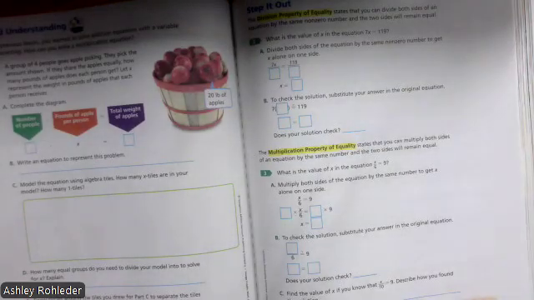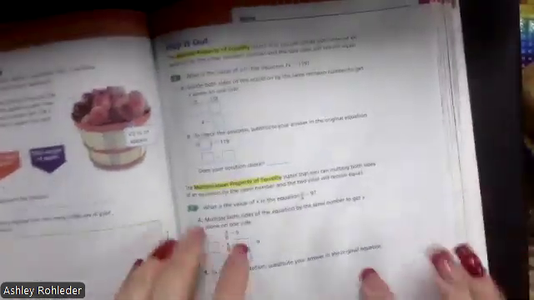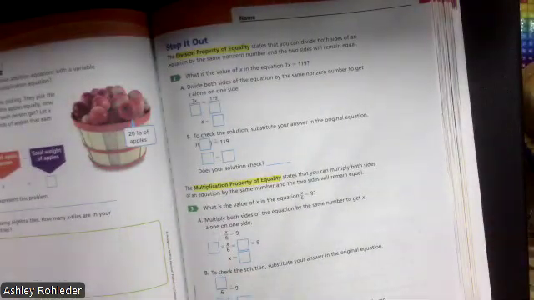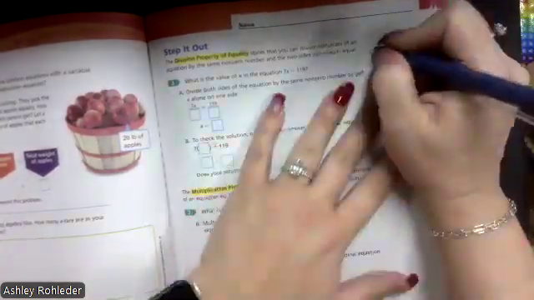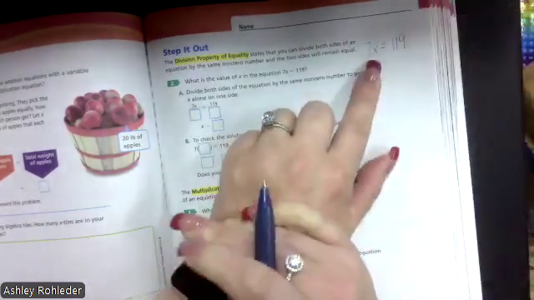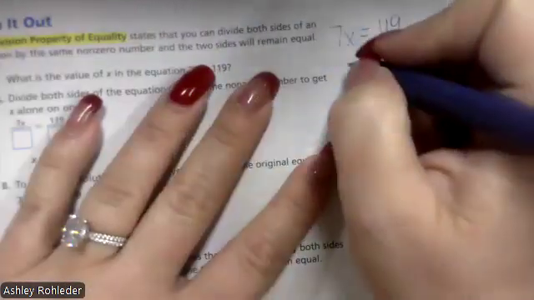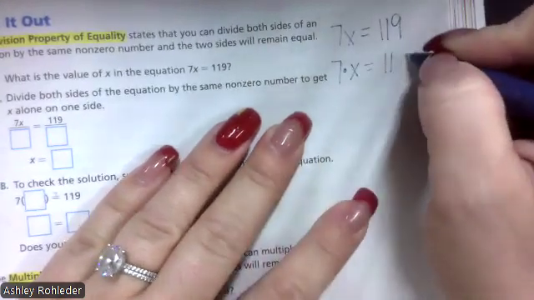Okay, page 289. We're going to start here. So we're solving for x, right? To solve for x, you have to get x by itself on one side of the equal sign, remember that? So if we have 7x equals 119, what does 7x mean? So that's the same as 7 times x equals 119.